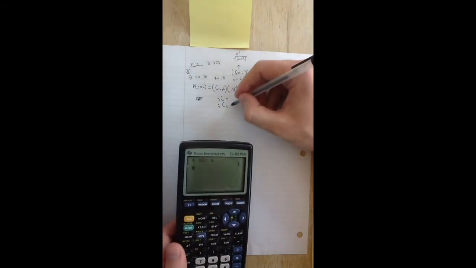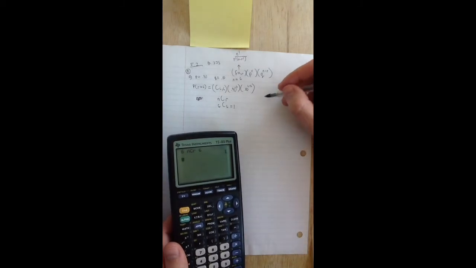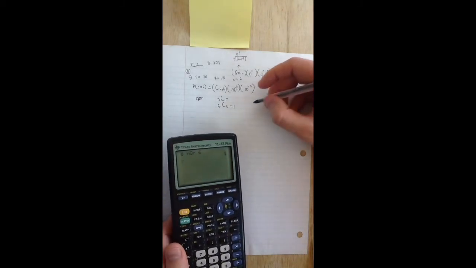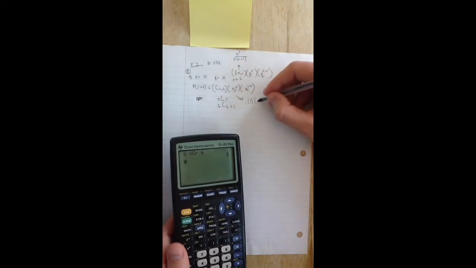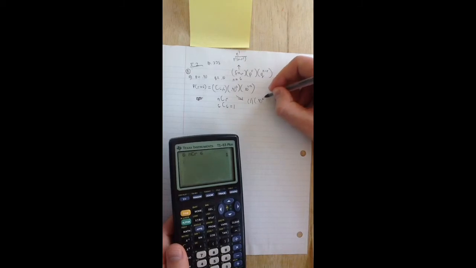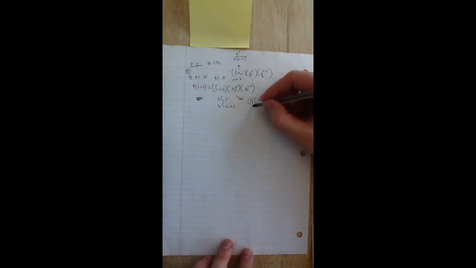And that happens to be 1. Okay, so that's the first part then. So now, moving down this way, we have 1 times 0.90 to the power of 6 and 0.10 to the power of 6 minus 6. Okay, so really quick, 1 times 0.90 to the power of 6, and then we're going to have 10 to the power of 0 because 6 minus 6 is 0.